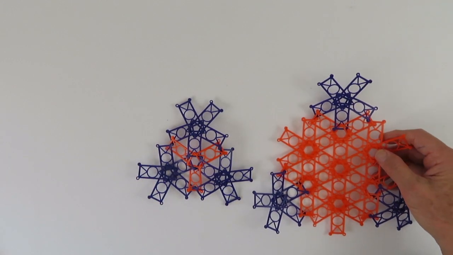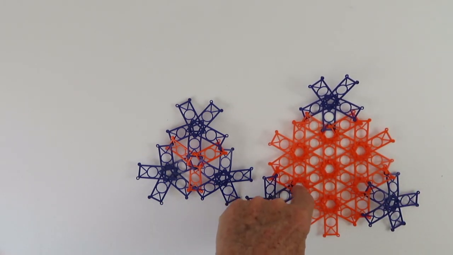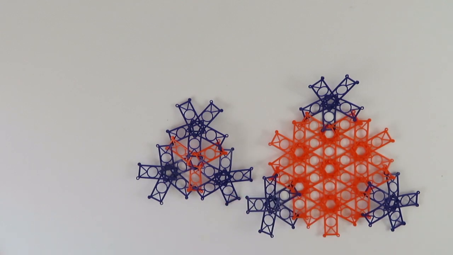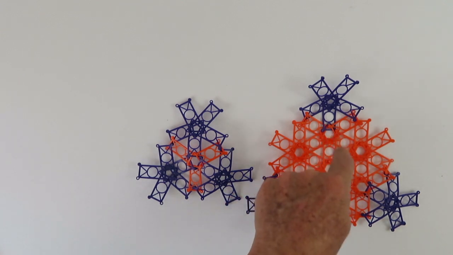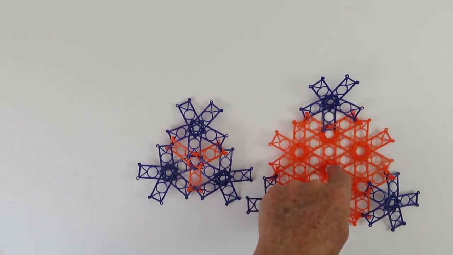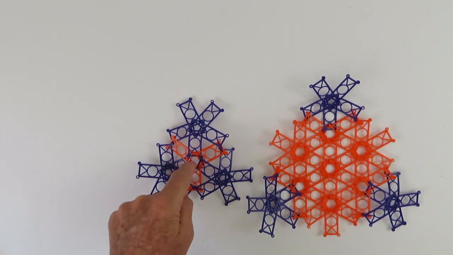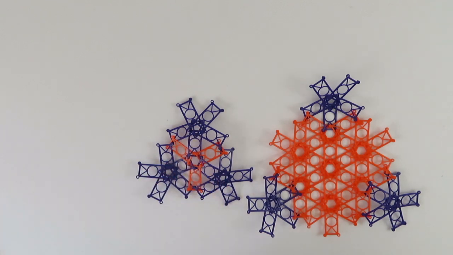So here we introduce an extra node between the 5-edged node and the central node, and now we get these 3, as before, 5-edged node edges pointing towards the center, just as we did here and here and here.